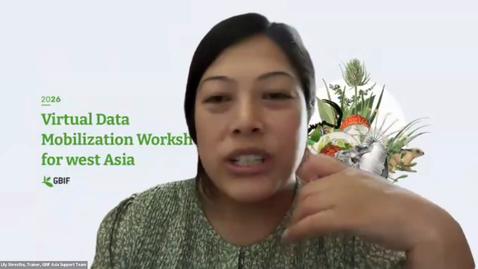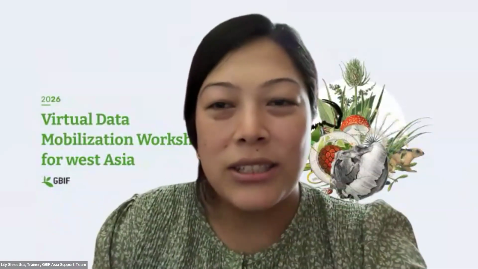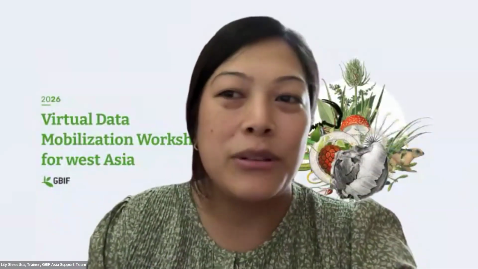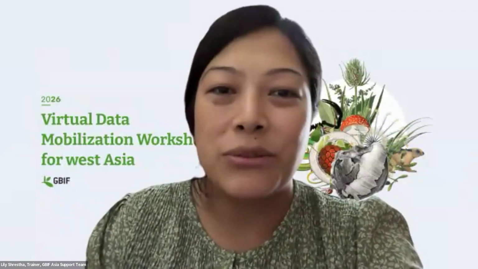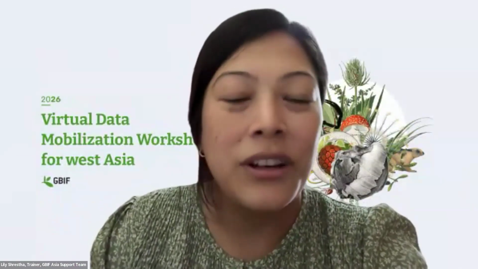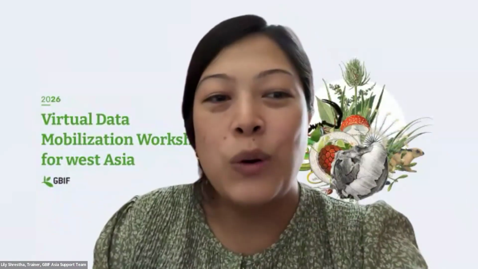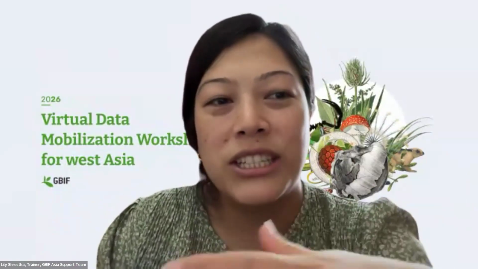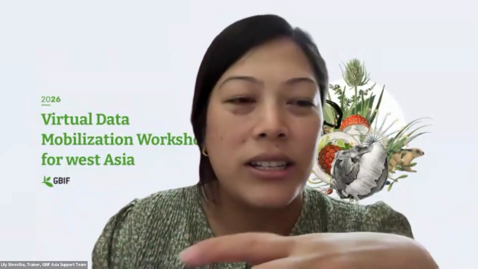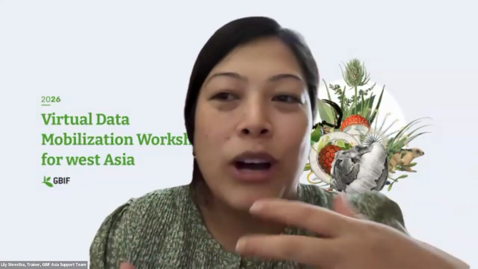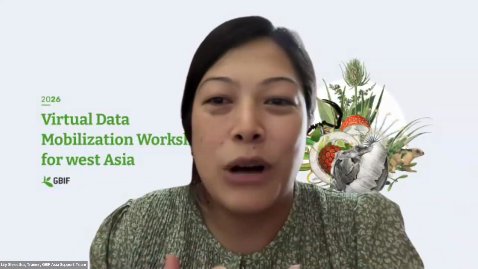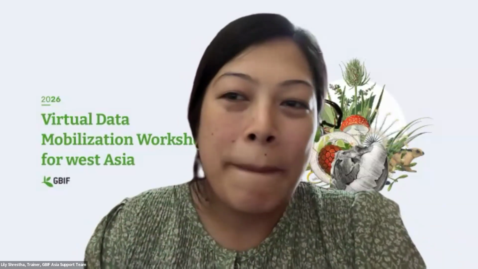So the next question I have for you is, remember when we were talking about the types of data set, I was telling you that event is the most complex form of data set you can share with GBIF. So can you please tell me how event data set differs from other types of data set like checklist and occurrence? Why is it a bit complex and how does it differ basically?